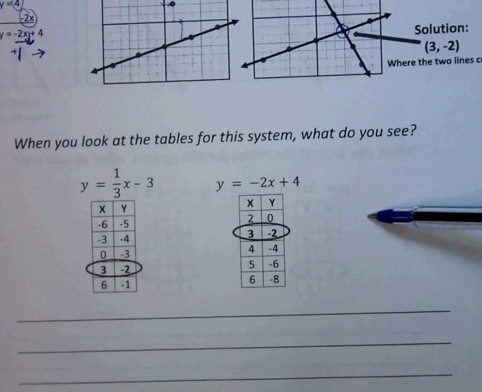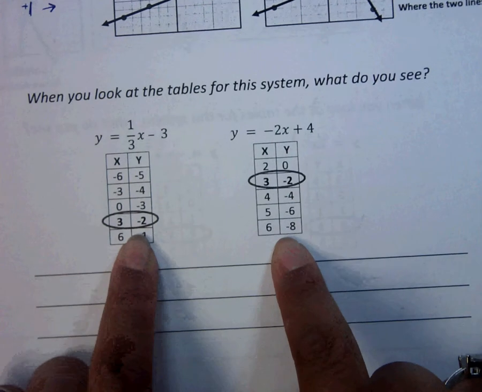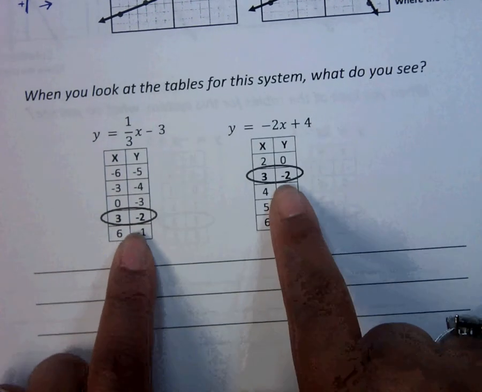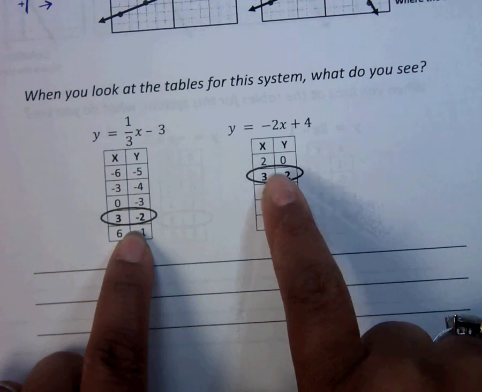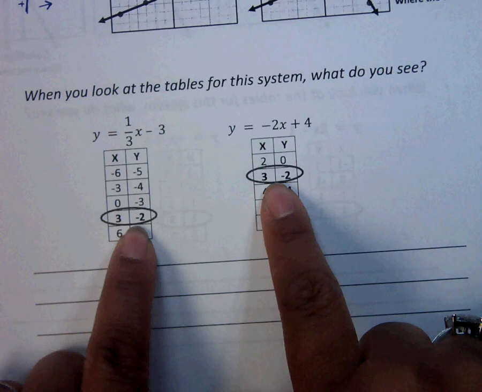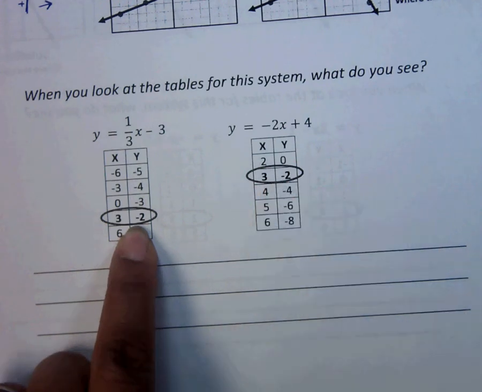When you look at the tables from this system, what do you see? Well, let's look at the tables. Do you see the same solution? Yes, you do. Now, I do want to say there are times you will have a solution that you don't see on both tables, and that does not mean that it doesn't have a solution. You just may have to do more work to find that solution.